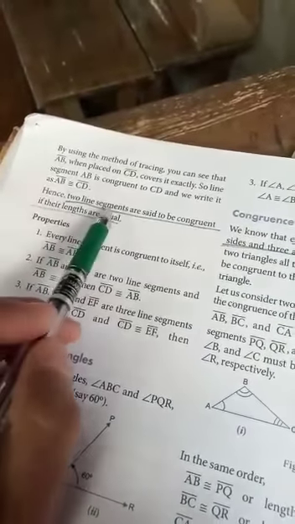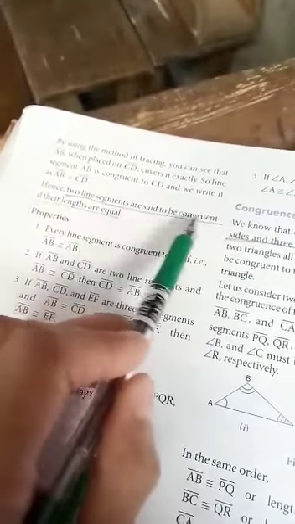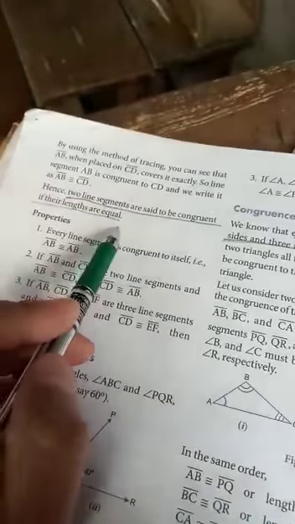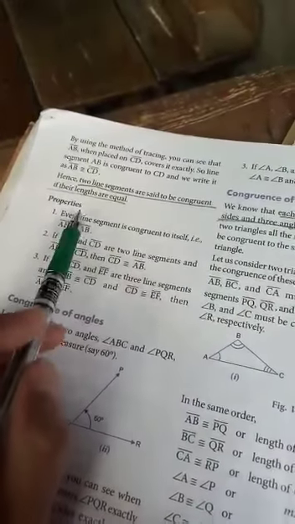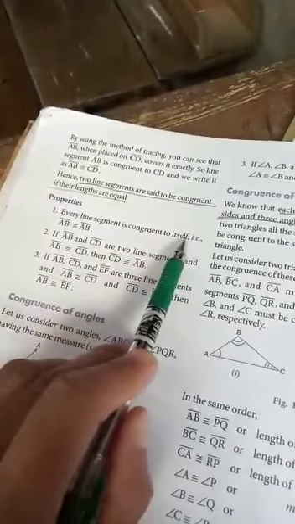So you underline in your book. Two line segments, we will call them congruent if their lengths are equal. That means if we have one 6 cm, another also 6 cm, 4 and 4. So remember, every line will be congruent to itself if you compare them.